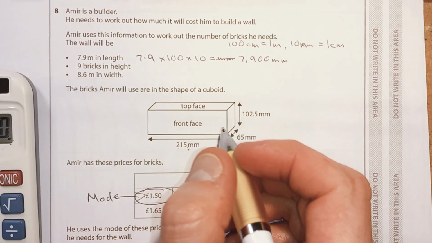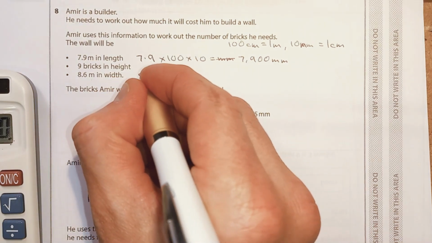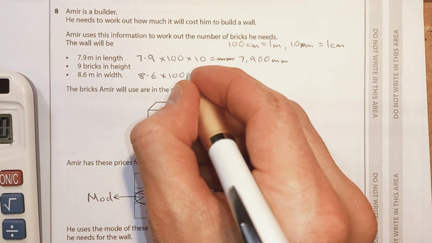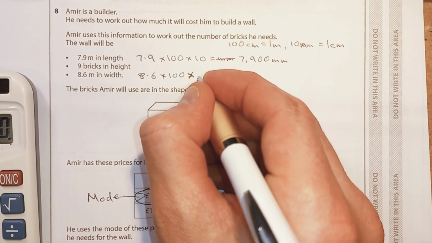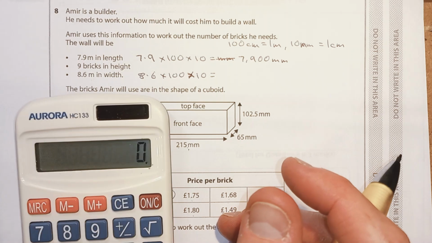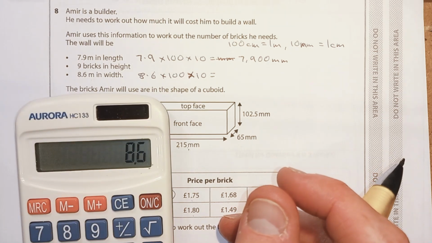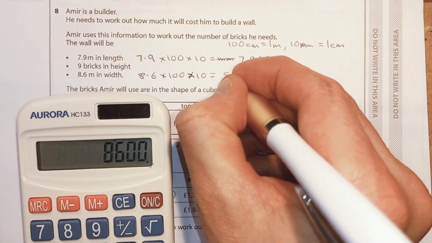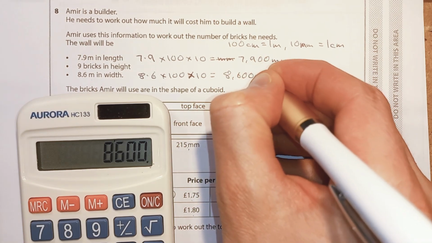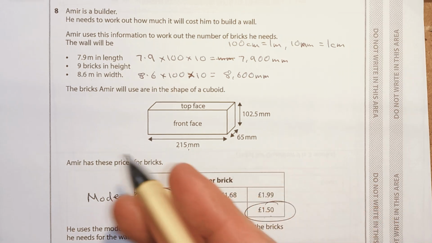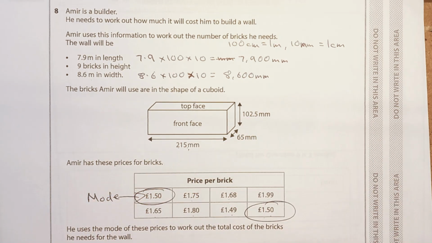millimetres. So if we do the same for the width, we're going to want 8.6 times 100 to turn it into centimetres. God, I'm making lots of mistakes here. And then multiply it by 10 to turn it into millimetres. So 8.6 times 100 times 10 is 8,600 millimetres. Okay, so you could try and work out the total volume, so that would work on level 1.